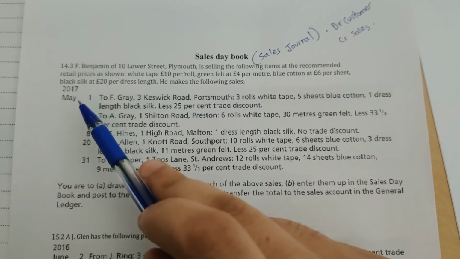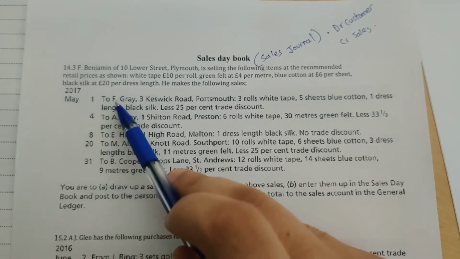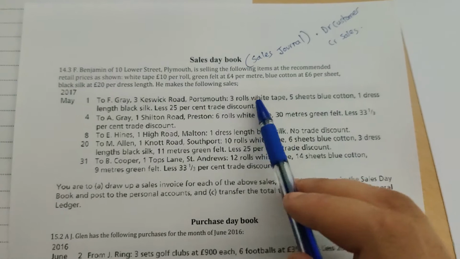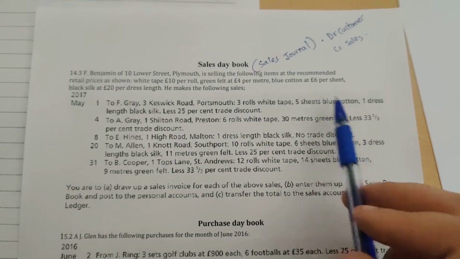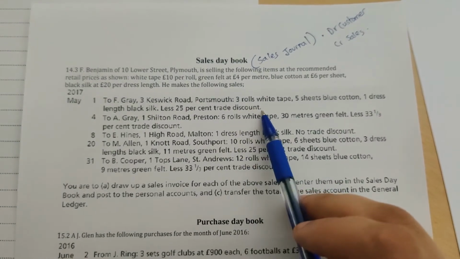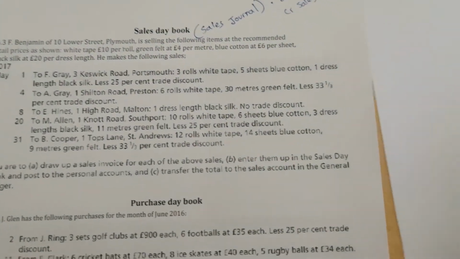Let's go to the transaction here. 2017 May, this is our customer, F. Gray. This is an address, and we sell these different goods. You also notice that you have something called trade discount. Now, let's talk about this.